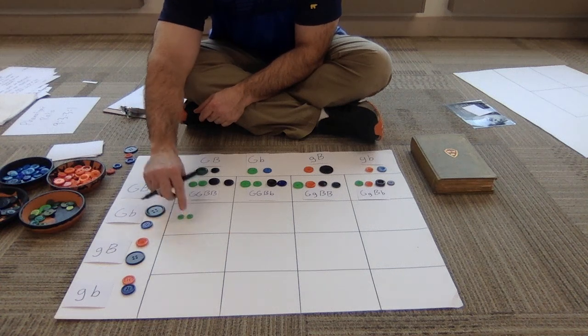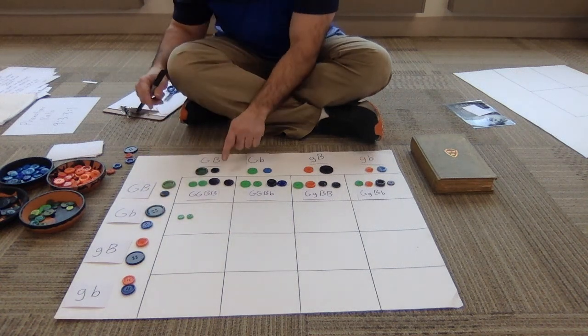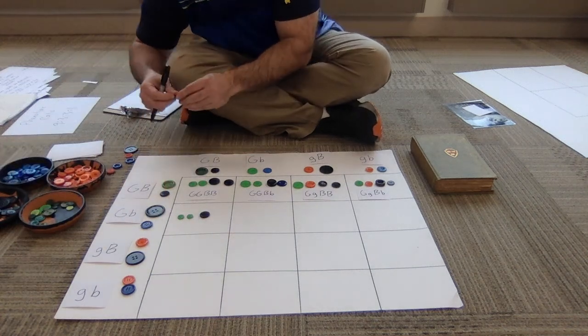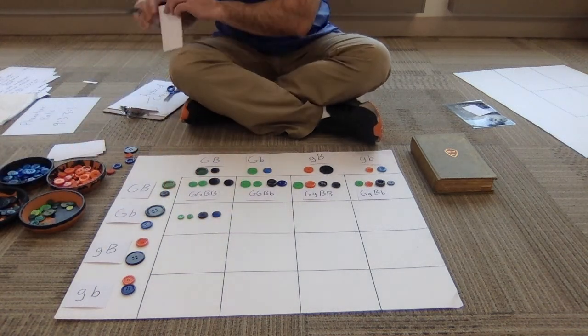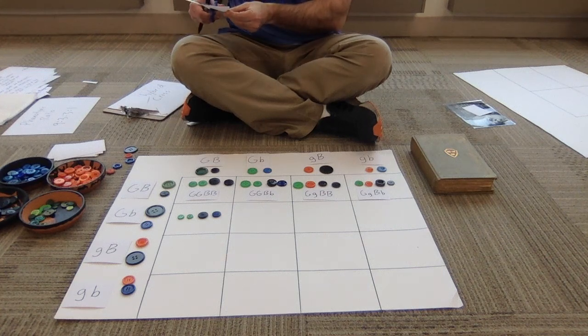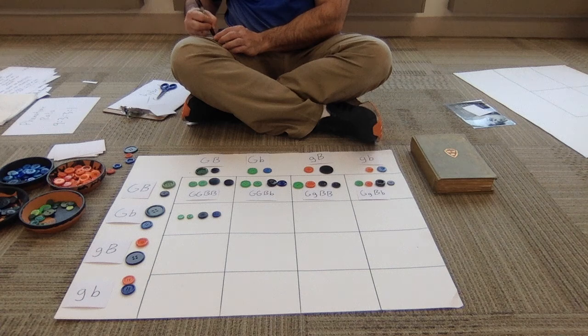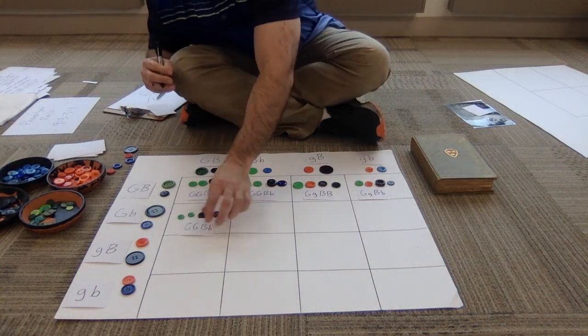So they both give the dominant, and father gives the dominant for stem color. The mother gives the recessive. Okay, so this one is big G, big G, big B, little b.